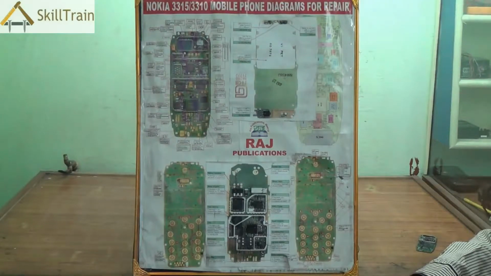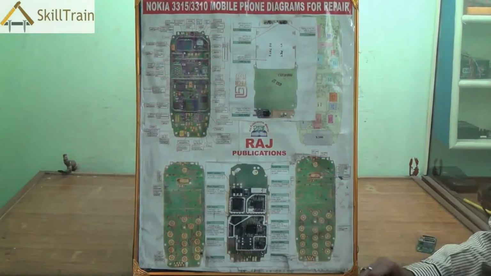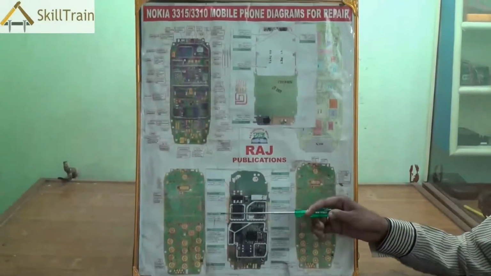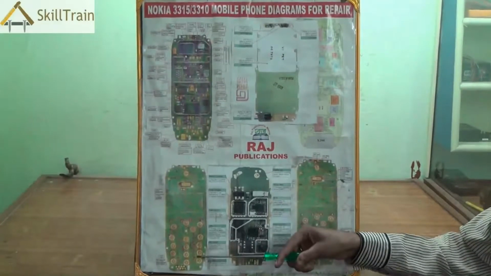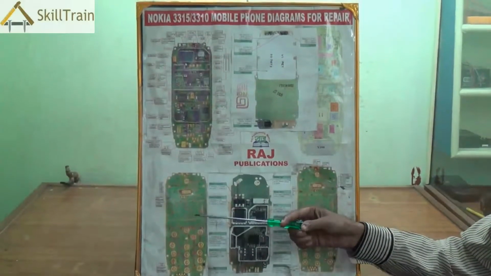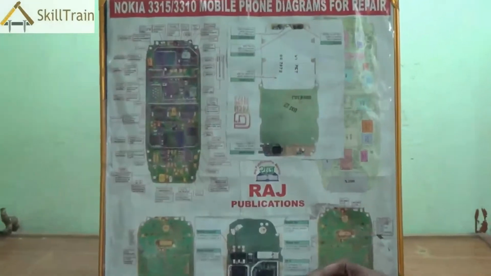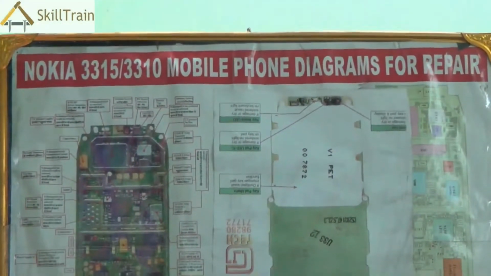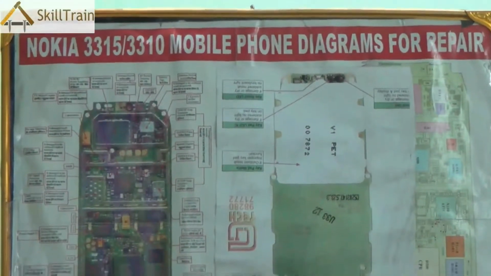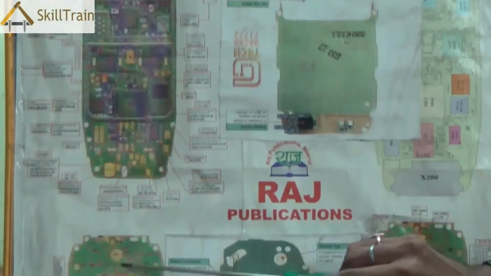In this video, we will try and understand the front part of the same mobile PCB. As you can see, in the earlier video, we saw the back portion which had the components. Now, this is the front portion of the PCB. In the back portion, we did see some of the components, the network part as well as the power part. And let's now try and understand the front portion.